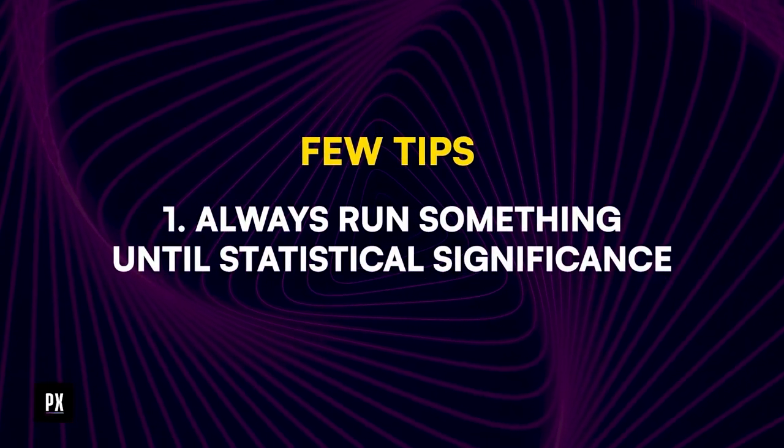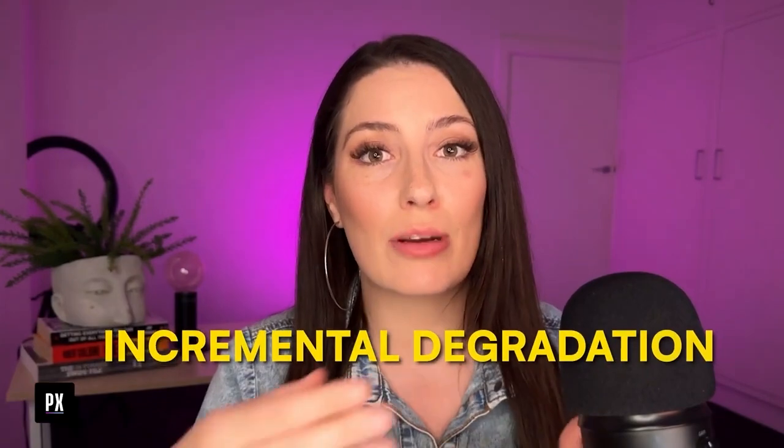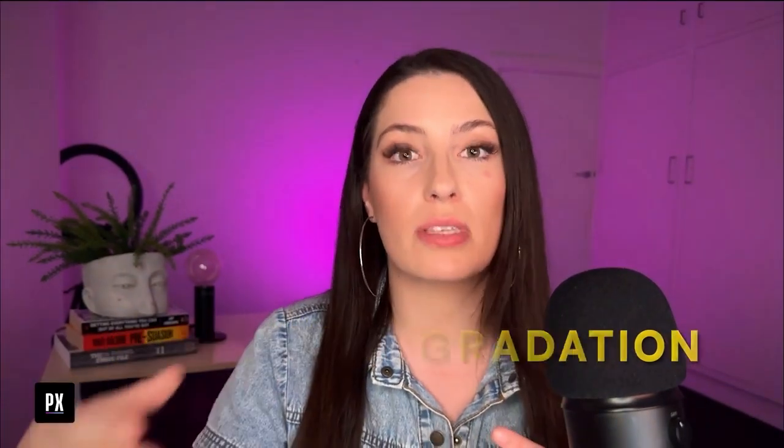Number one is to always run something until statistical significance. So you can use this tool by Neil Patel, the A/B testing calculator, to see if you've hit statistical significance. If you don't get that, what happens is you can keep rolling out tests that you think are winners, and then you get this incremental degradation where you keep making it worse and worse and worse, because if you don't let a test run for the time it needs, well, then you aren't actually getting a conclusive test.